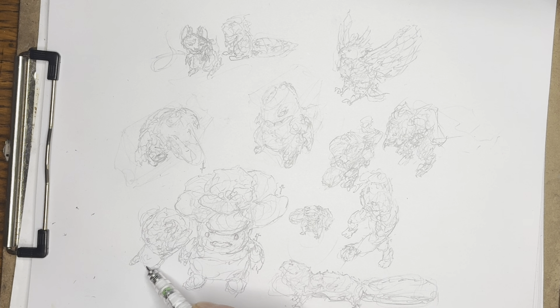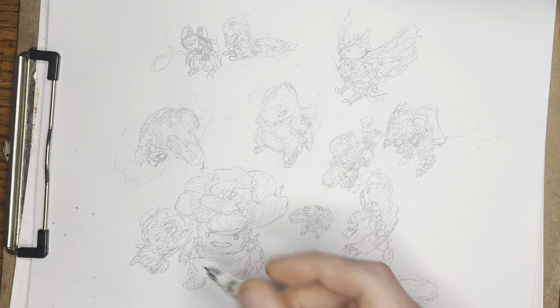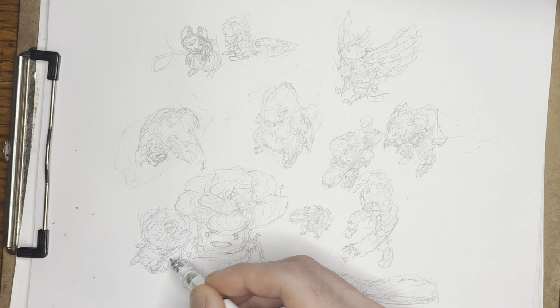One foot forward, one foot back. Arms behind him. Let's see. Keep the pod thing going all the way down the body.